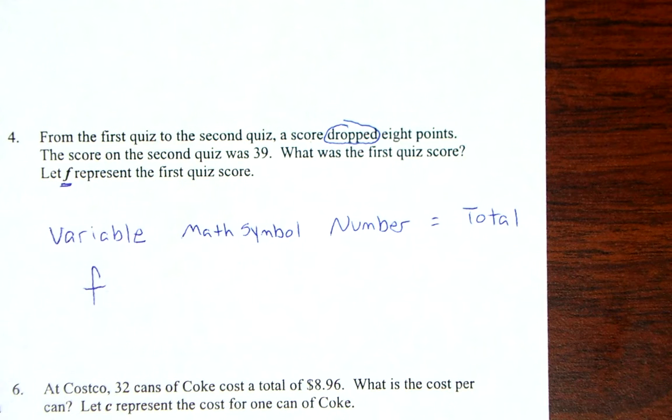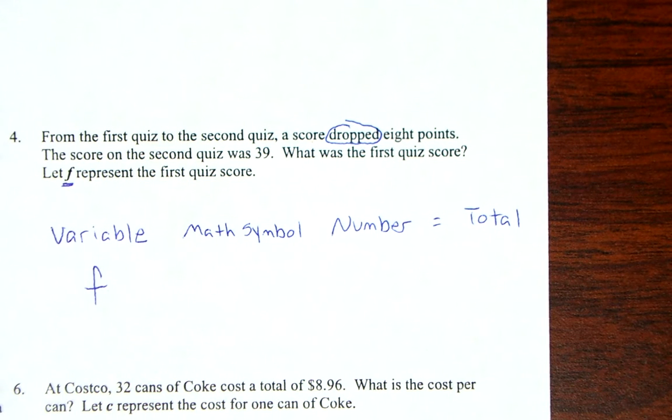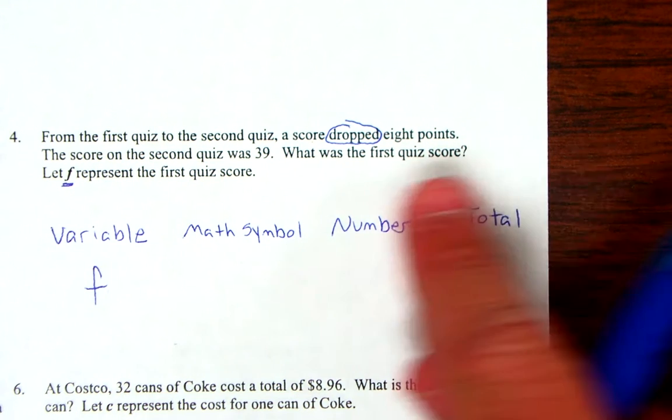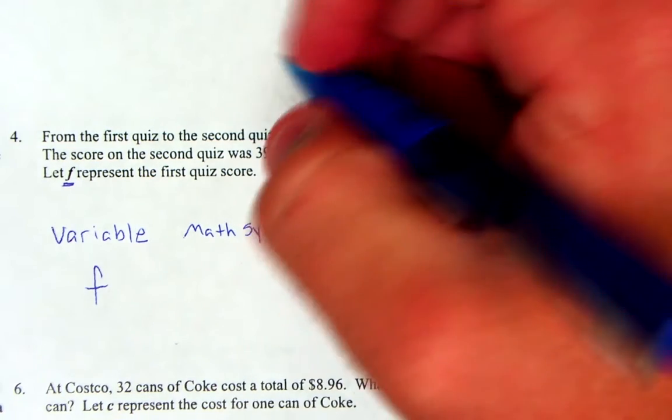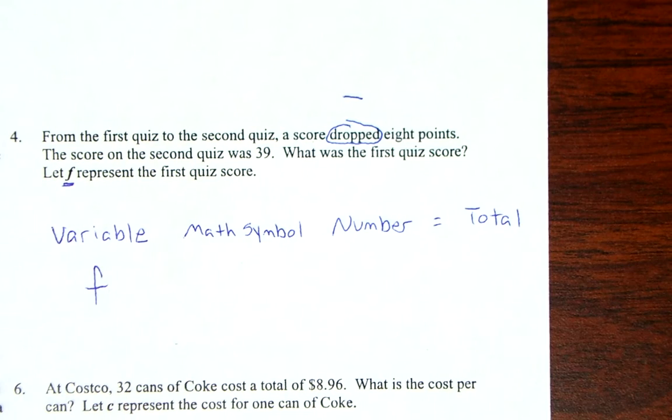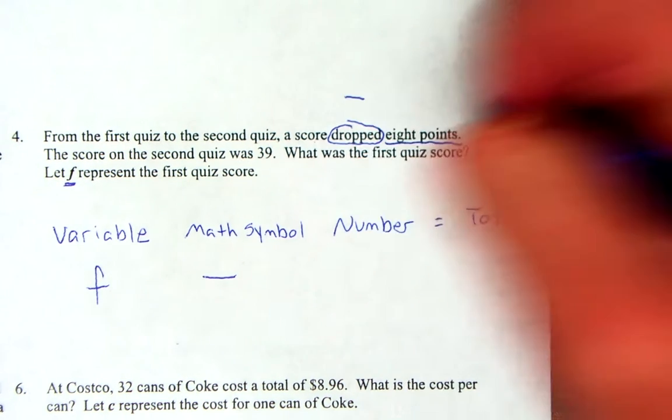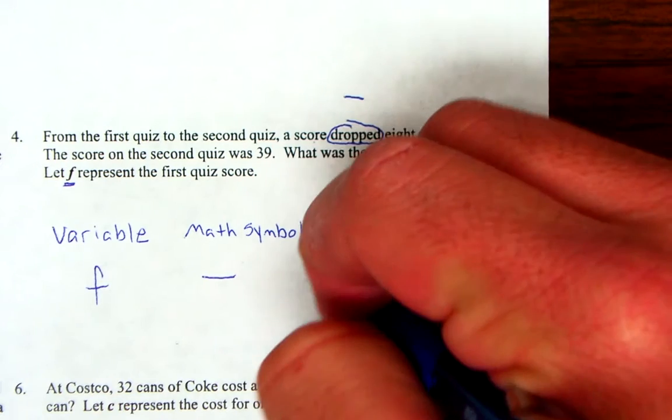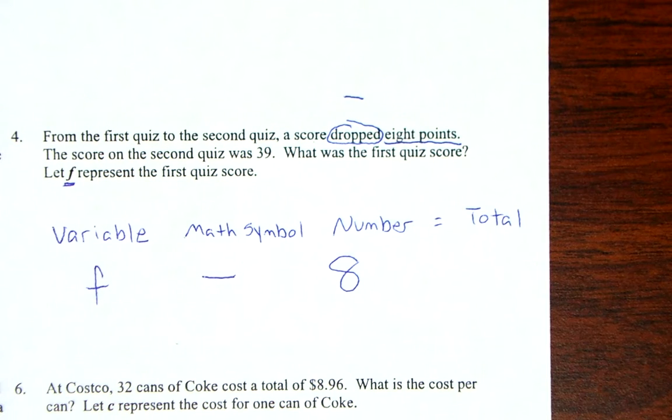Ooh, there's my key vocabulary word that tells me what math operation I'm going to do. It says I'm dropping. If you're dropping, that means you are taking away. You are subtracting. So there's our math symbol. How much are we subtracting? We're subtracting 8 points. There's my number.